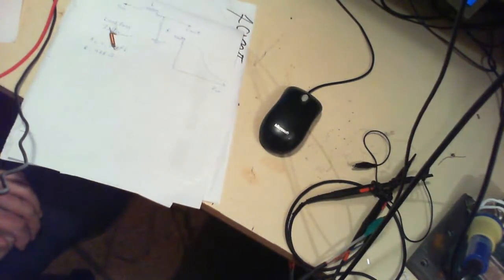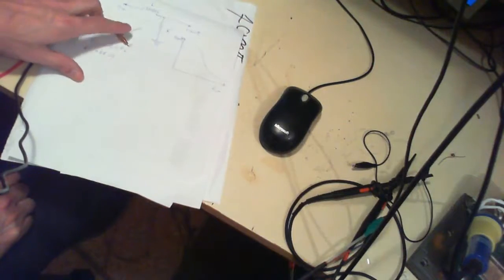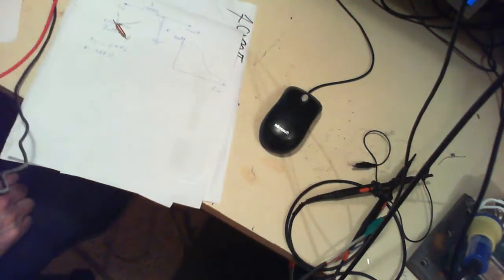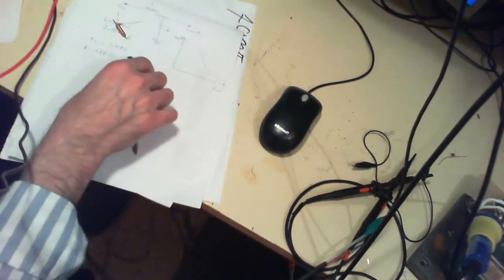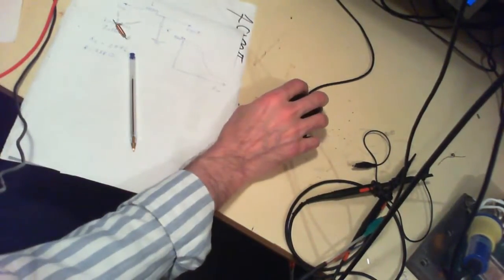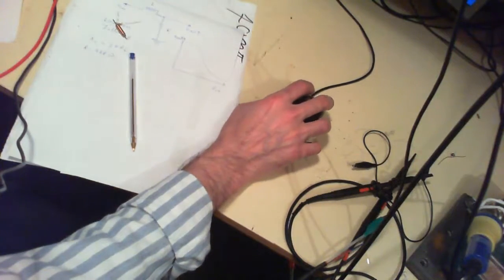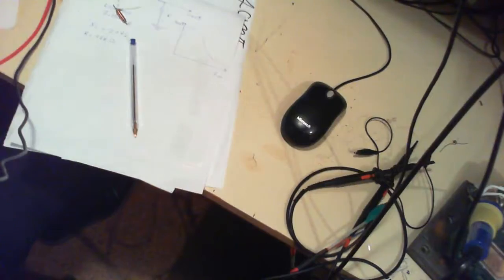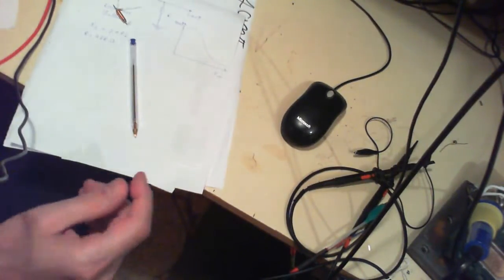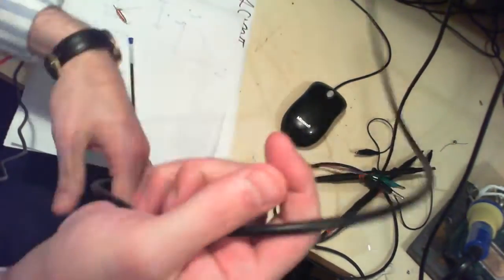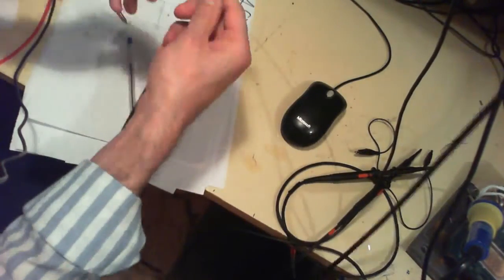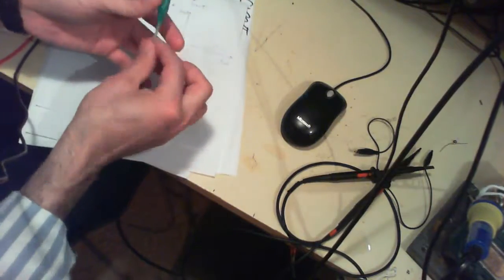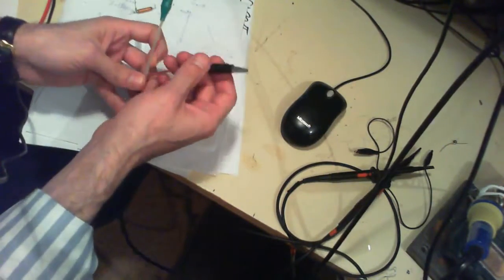So now let me connect this to a signal generator and connect it to an oscilloscope, and take a look at the input waves and see what it turns out to be. This is basically the output of the signal generator. This is ground.